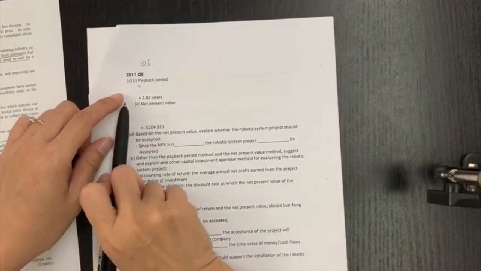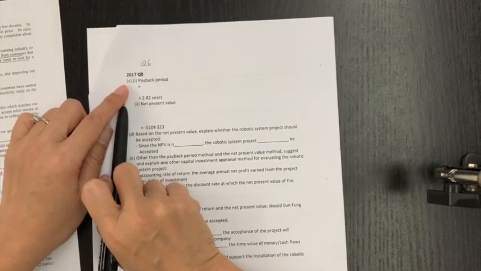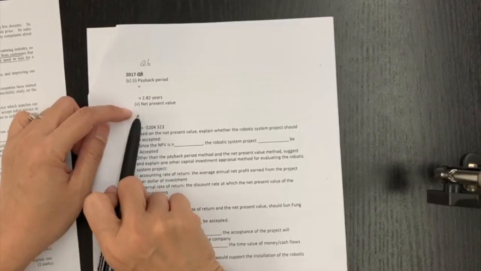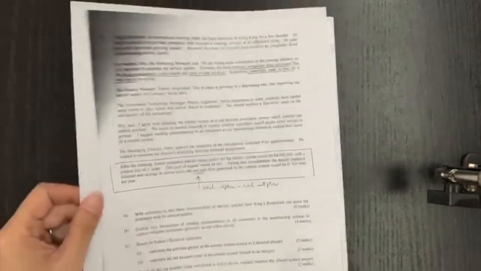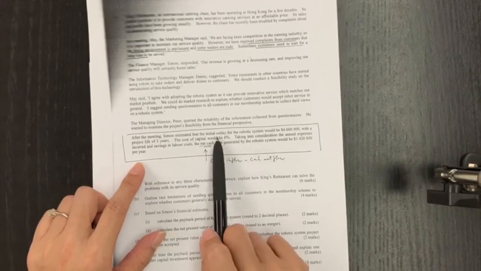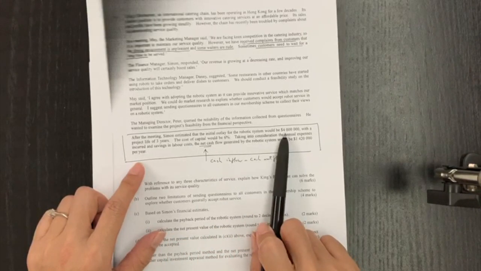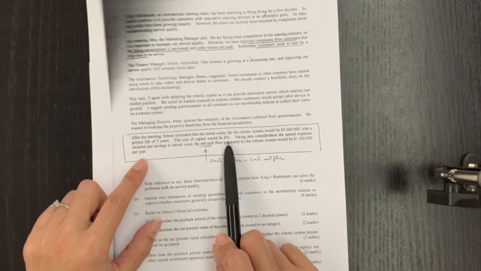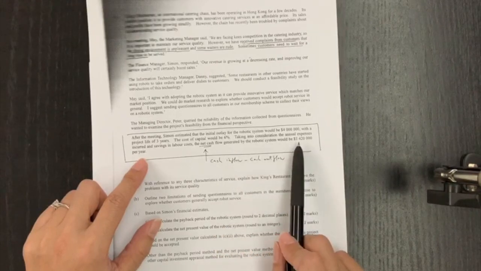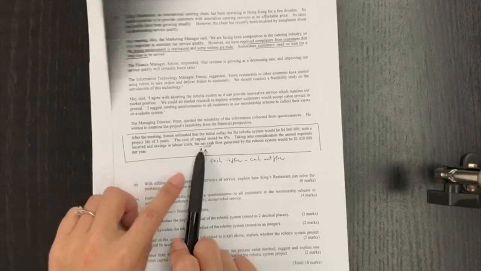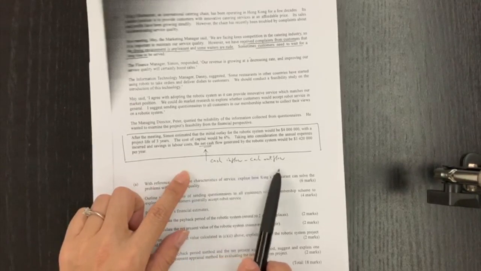Okay, so the next one, we have it in 2017, and actually it should be question number 6 instead of question number 8, and we need to calculate payback period as well as net present value. Okay, here is the question. So Simon estimates that the initial outlay would be 4 million with a project life of 3 years, and also a cost of capital of 6%, and 1,420,000 will be the net cash flow in each year, and net cash flow is the same as cash inflow minus cash outflow.